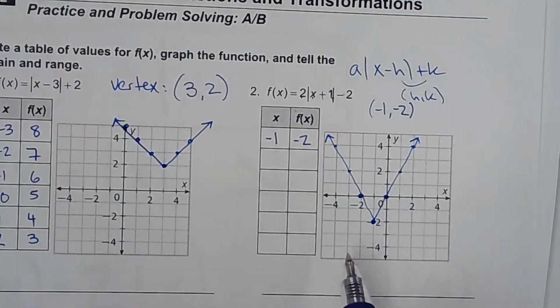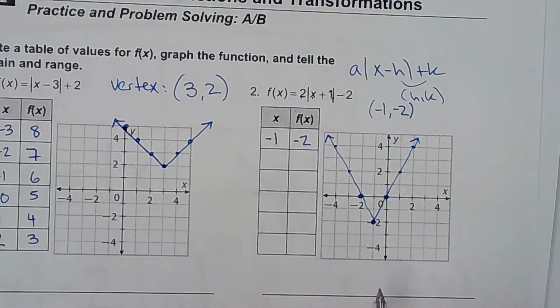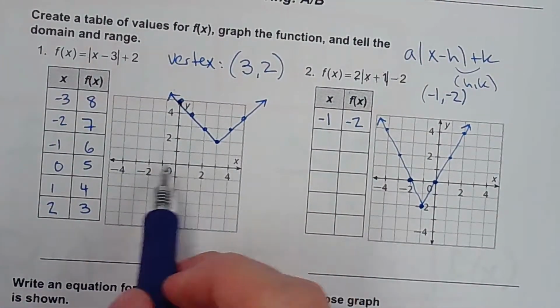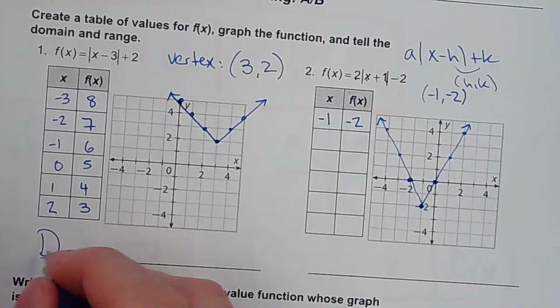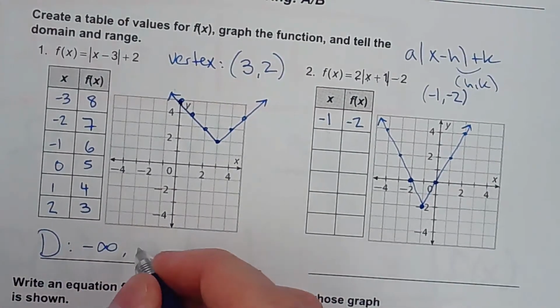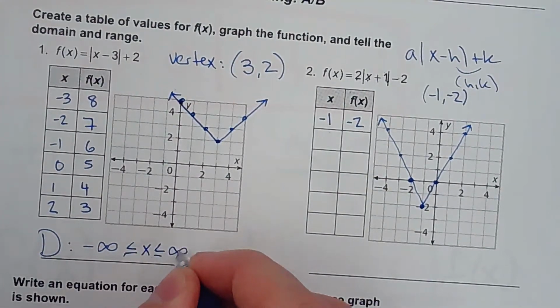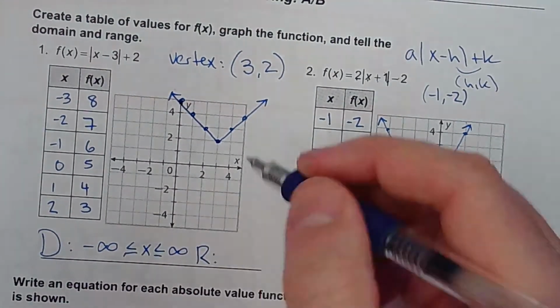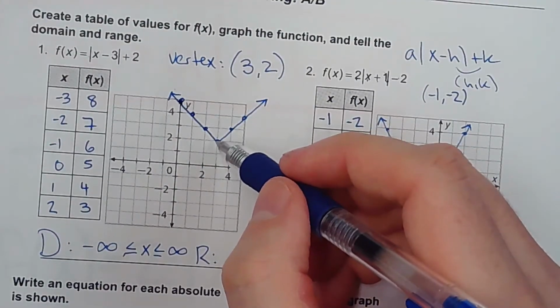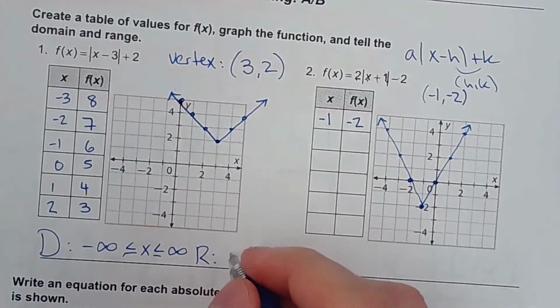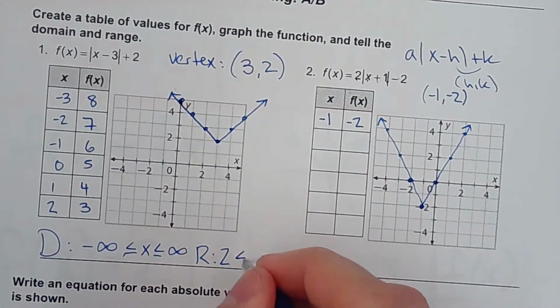It says also to tell the domain and range. The domain of this function is from negative infinity to positive infinity, so x is between this and this. And the range starts at 2, as low as it goes, and goes to infinity. So y is between 2 and infinity.